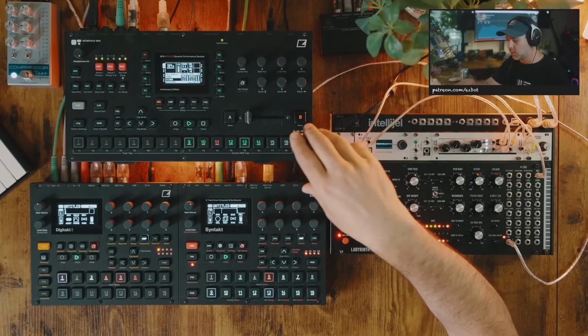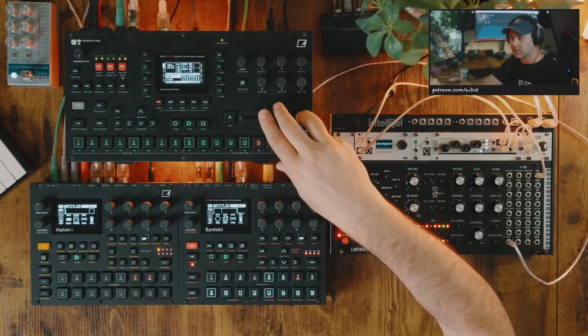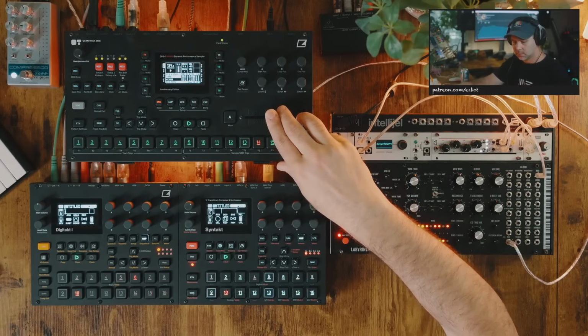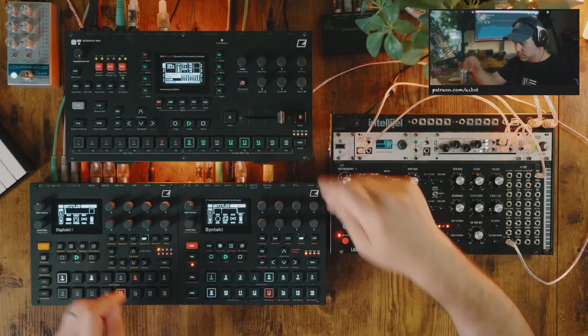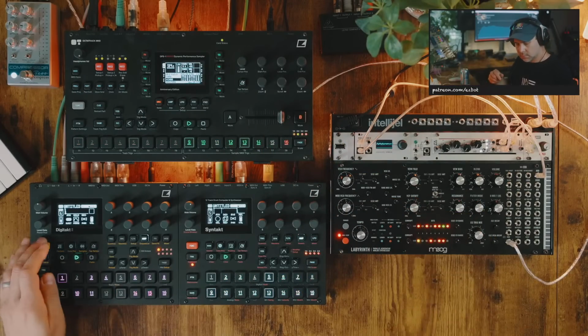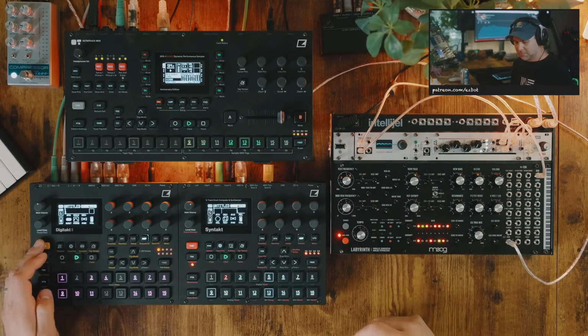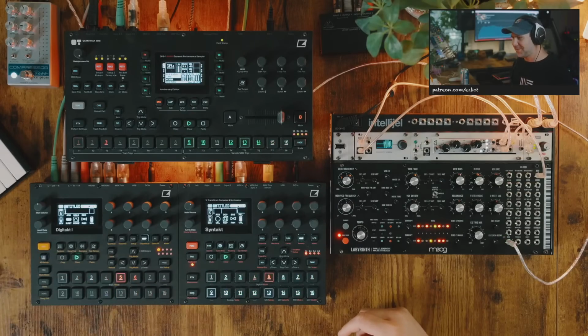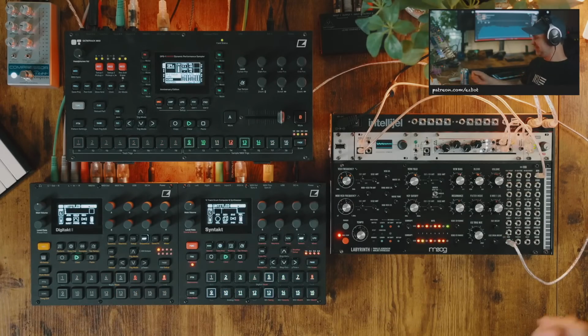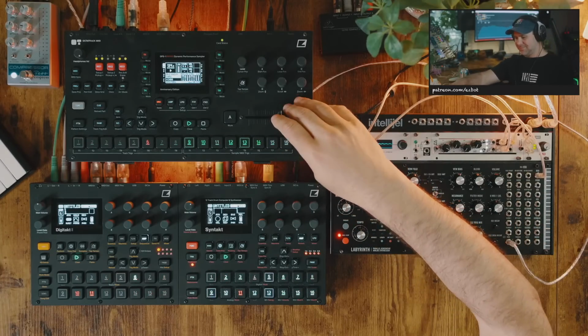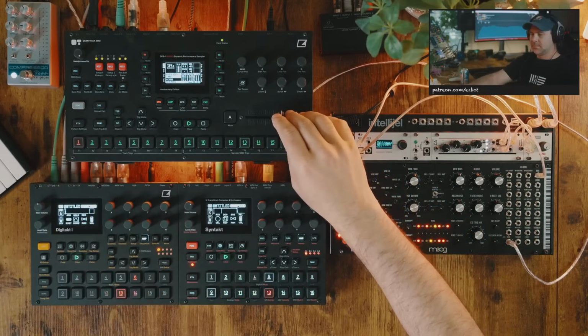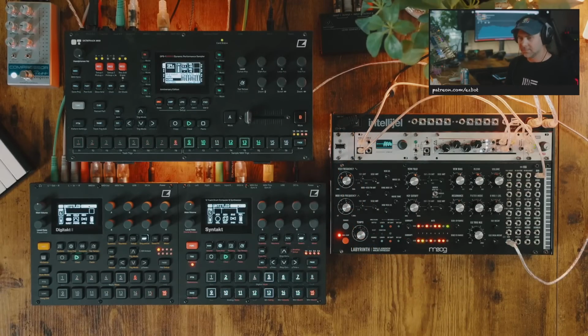The hybrid template has the noise risers, which you may not want for techno. But also, why not, right? Some real energy there.